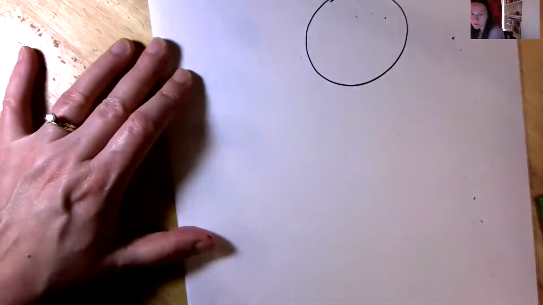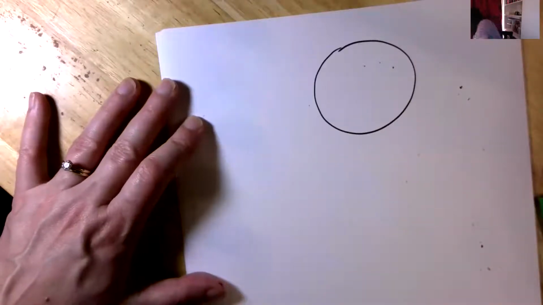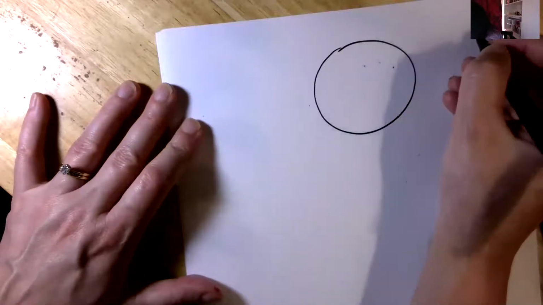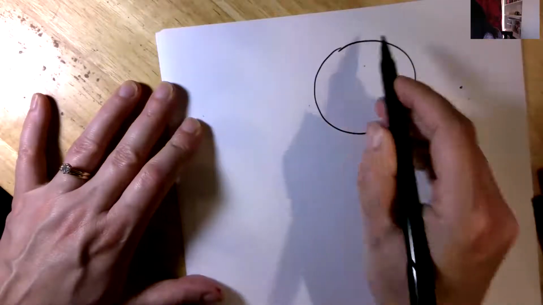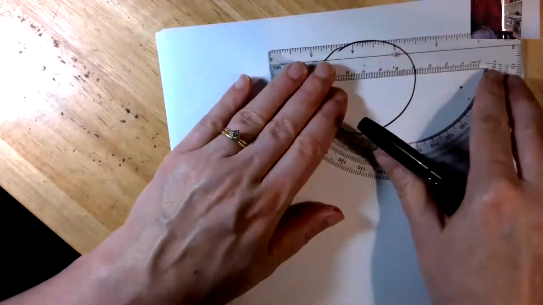Another theorem. So what if we have two tangents coming from the same point to a circle? What would that look like? So here we have our circle. I don't know why I'm doing this freehand. I could be using my compass. I may do that for the next one. And I pick a point out here, and then I draw the tangents.